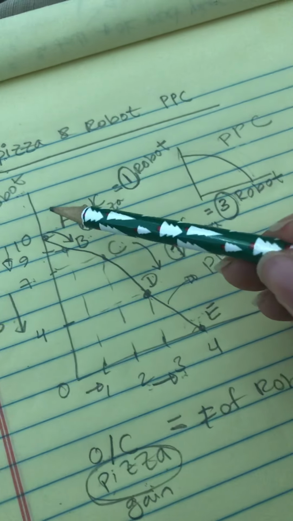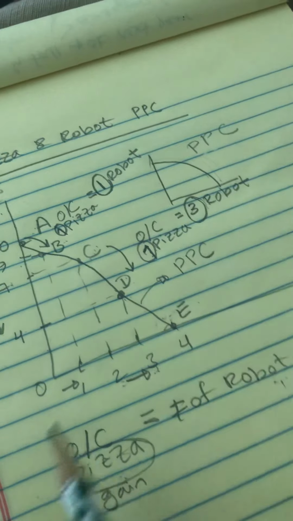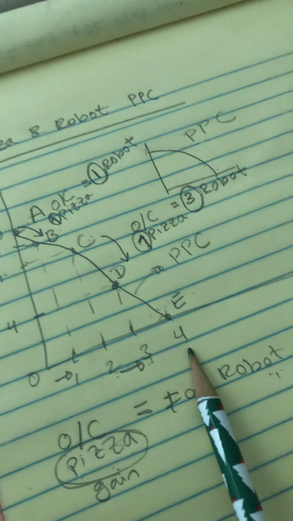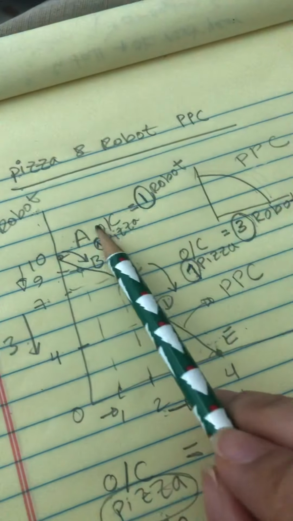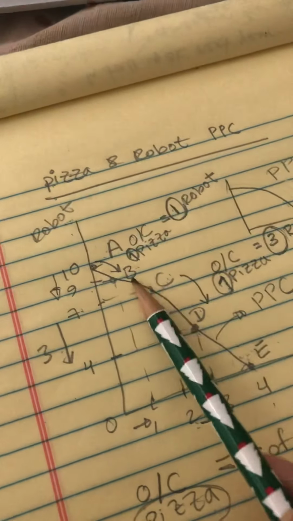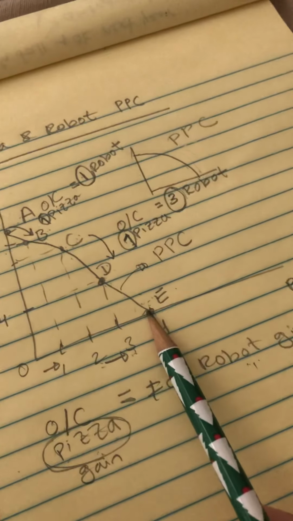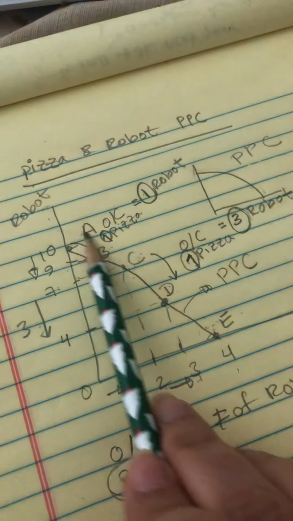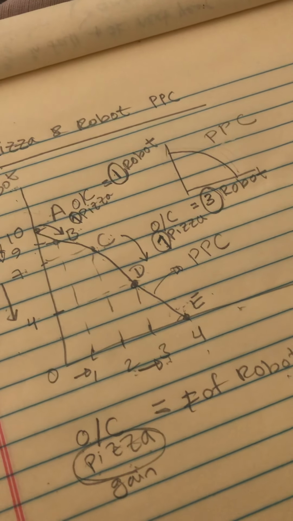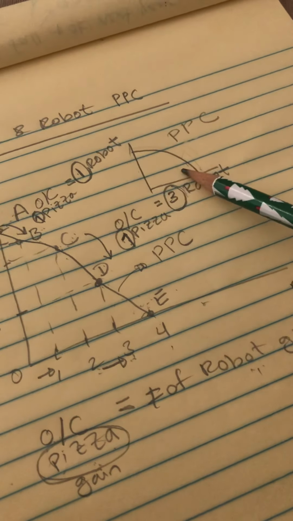As you can see, when we move from A to E, we are producing more and more pizza. Look at the number of pizza, right? So we're producing more and more pizza, but there is a cost. The opportunity cost of producing more pizza is going up. It's 1 here, between B and C is 2, between C and D is 3, between D and E is 4. So as you produce more and more of one product, the opportunity cost is just increasing. This increasing opportunity cost explains the shape of our PPC.